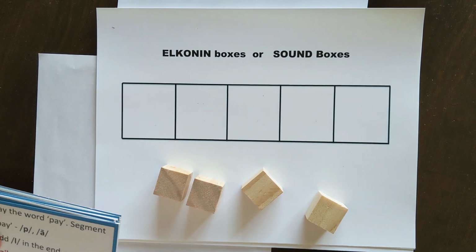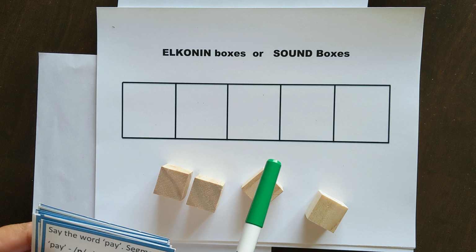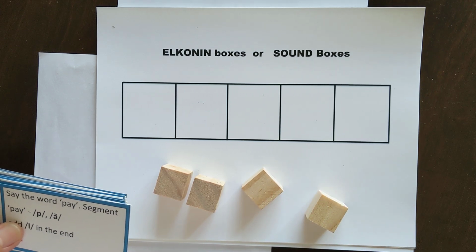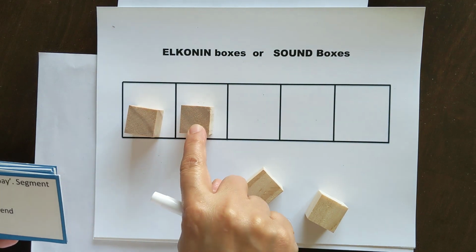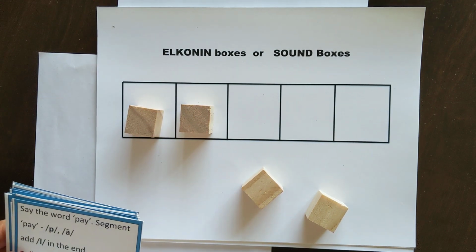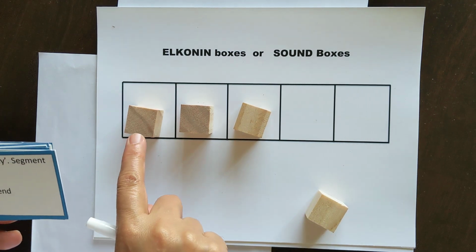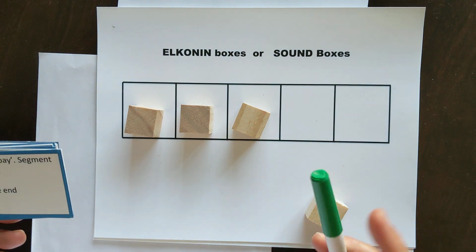Now say the word pay. Children repeat pay. Now segment pay. P-a, pay. Add o in the end. P-a-o, pale.